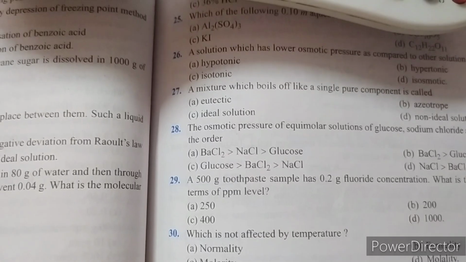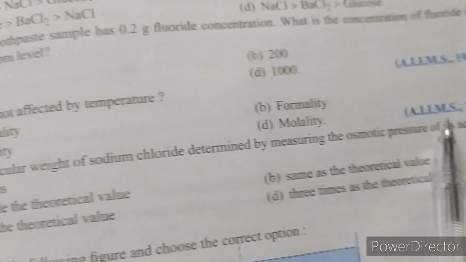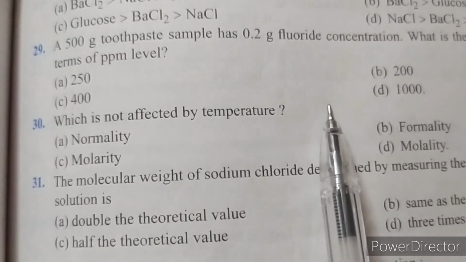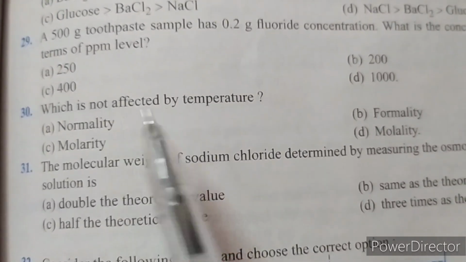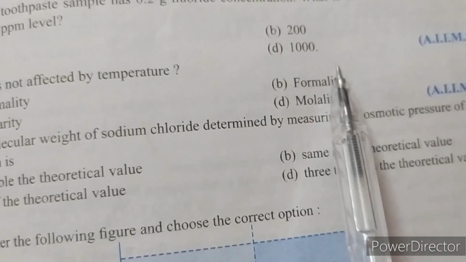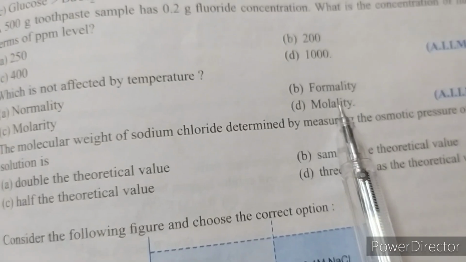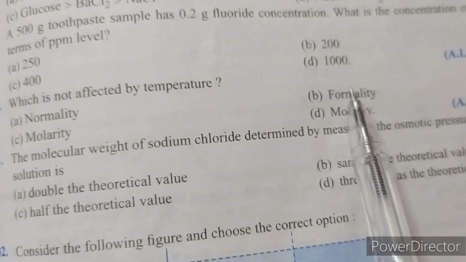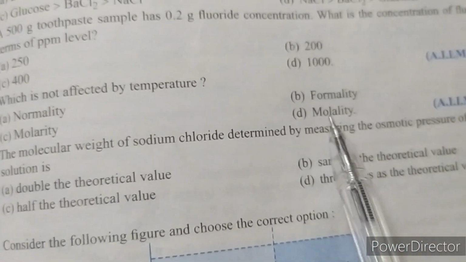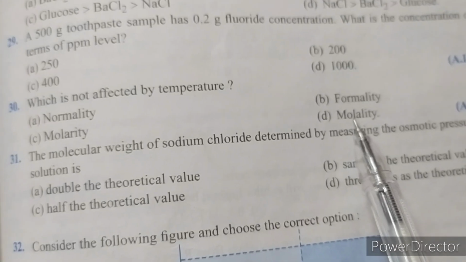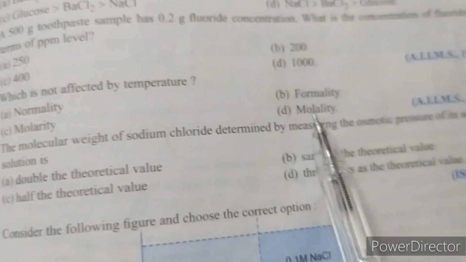Next question, question number 30. This was asked in AIIMS 1997. Which is not affected by temperature? Normality involves volume, molarity involves volume, formality involves volume, but molality involves per kg of the solvent, and volume is affected by temperature. So answer will be D, because D does not involve volume and volume is not affected by temperature.